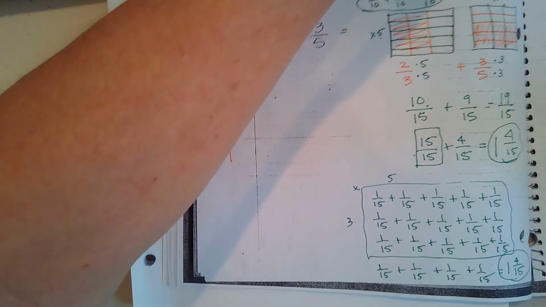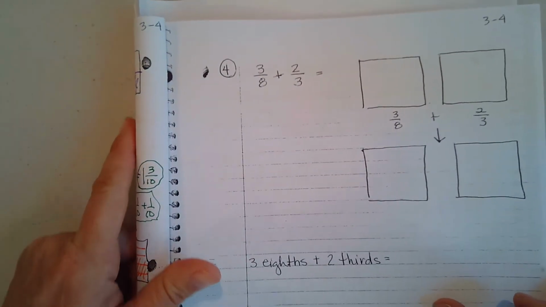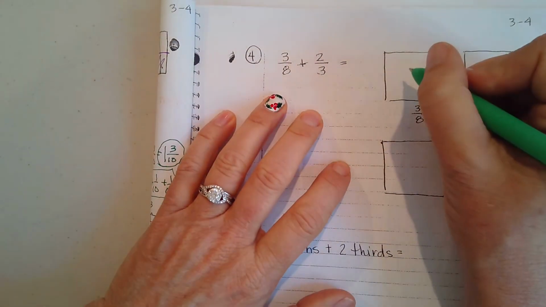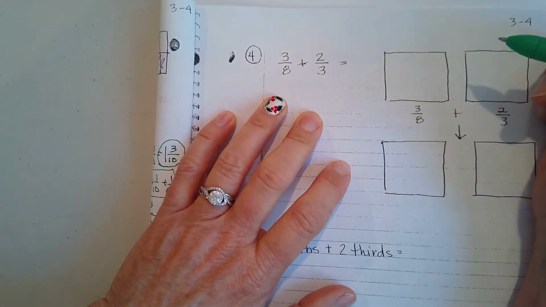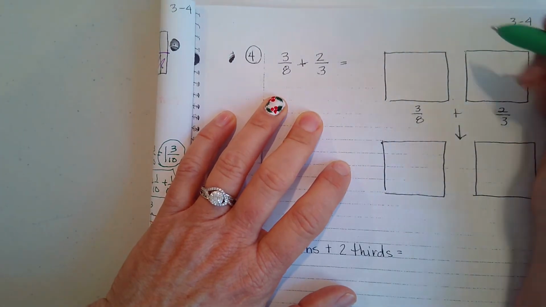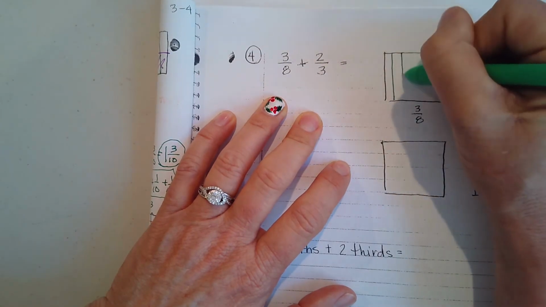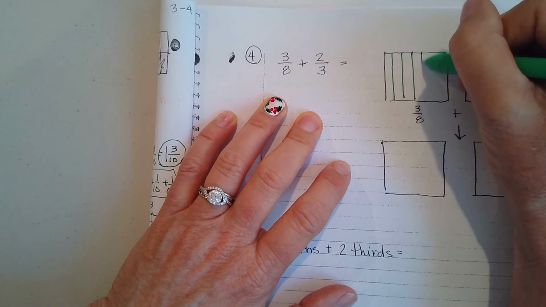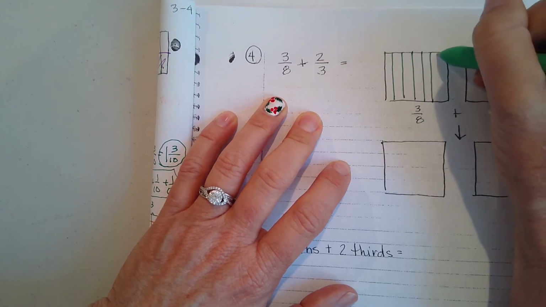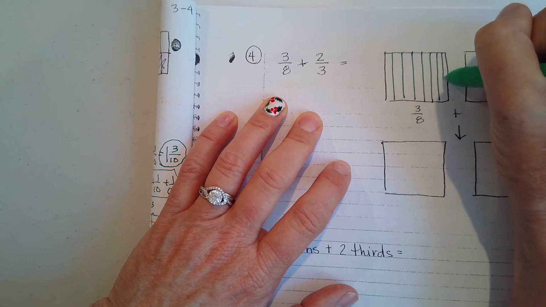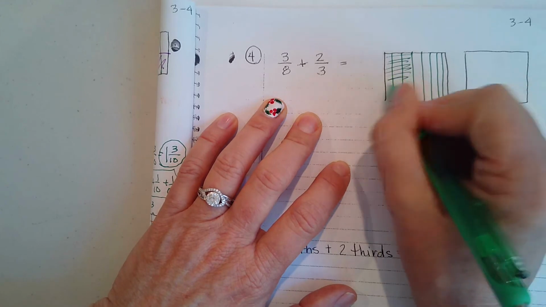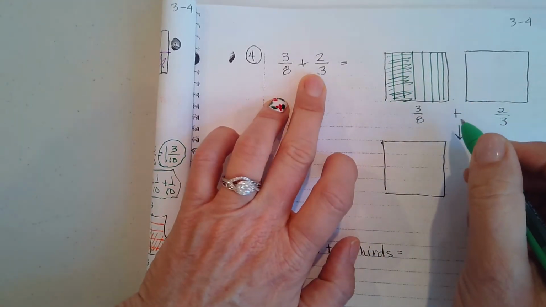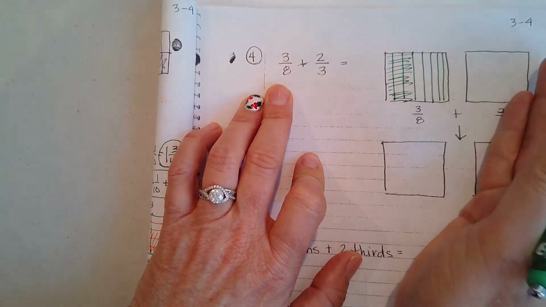Last problem before we start the problem set. All right, we have 3/8. So now we're going to break this up into 8 equal pieces. So how many lines do I draw? Right, 7. 1, 2, 3, 4, 5, 6, 7. So I have 7. And now I'm going to shade in 3 of these 8ths. And now is 3/8 greater than a half or less than a half?